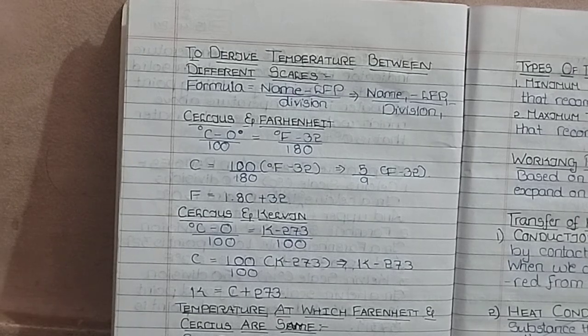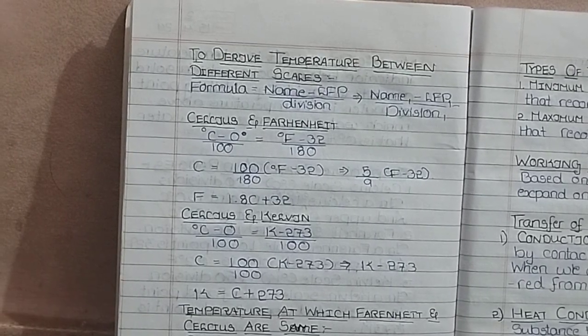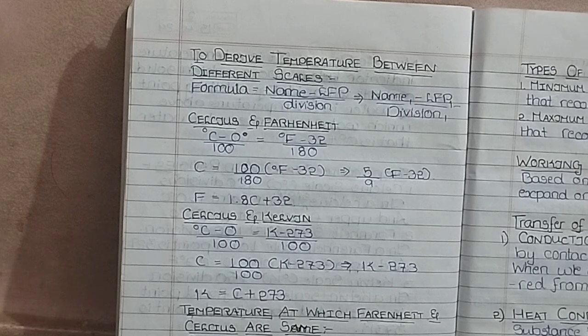In the previous video we saw about the temperature scale, heat, temperature, thermal equilibrium, and the different scales: the Kelvin scale, Fahrenheit scale, and the Celsius scale. We also saw about the upper fixed point, lower fixed point, steaming point, freezing point, ice point, and steam point. So now we'll be seeing about converting temperatures from one scale to another.